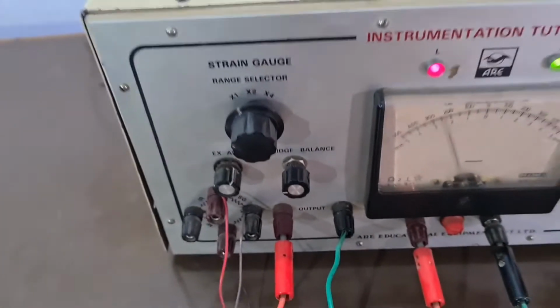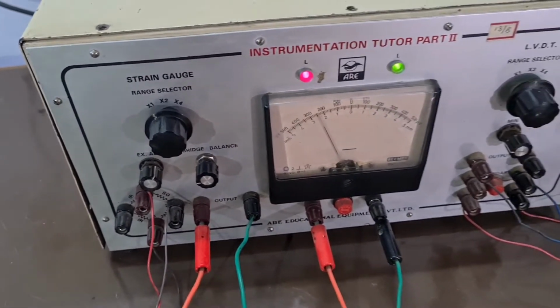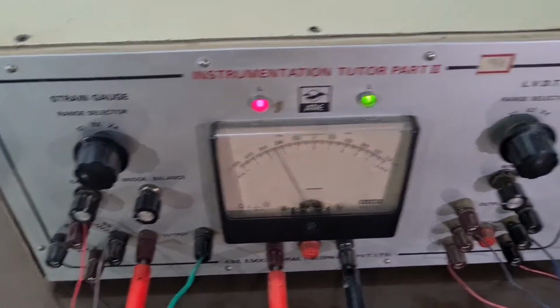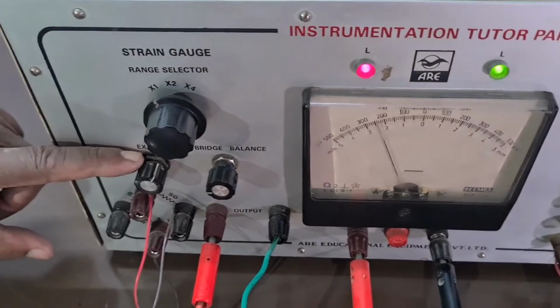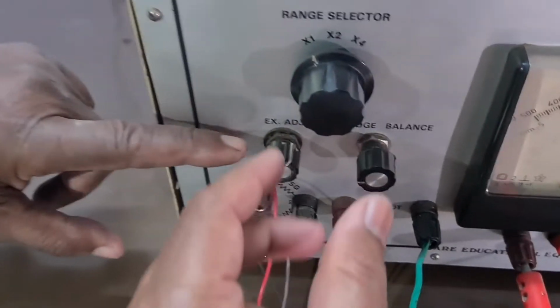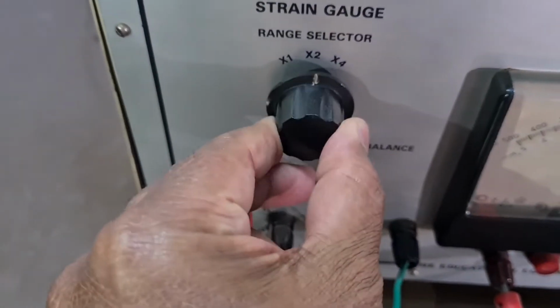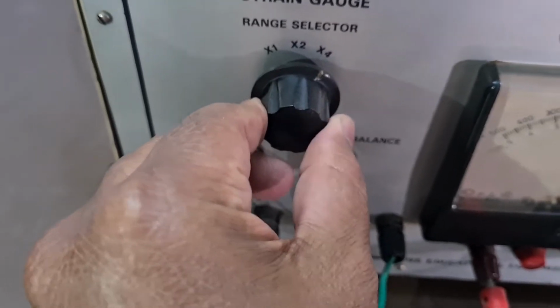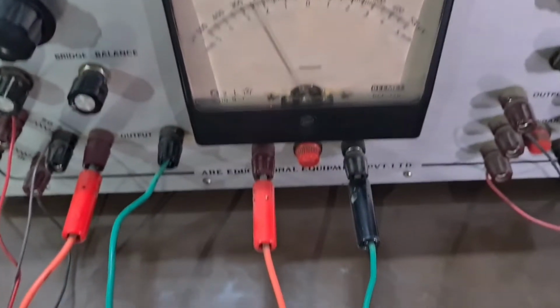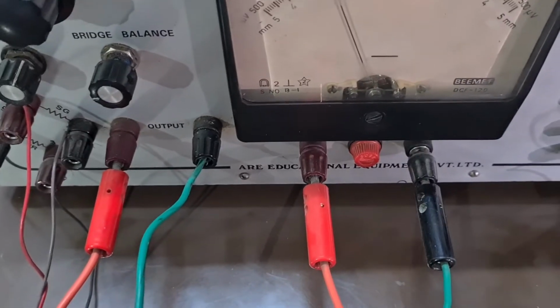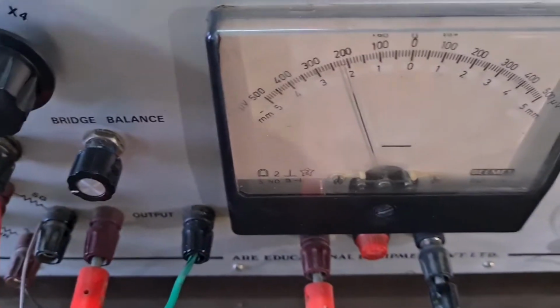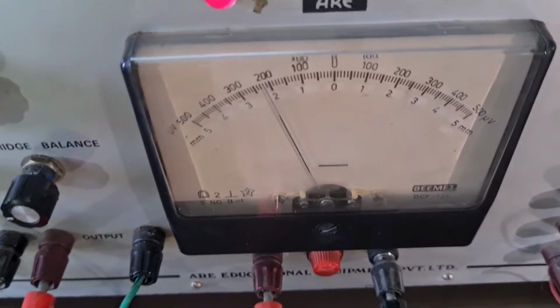Here this tutor gives you a strain gauge as well as LVDT. LVDT we have performed, so we'll use the strain gauge module, in which we have a range selector, multiplied by 1, multiplied by 2, or multiplied by 4. The output of the strain gauge is given to the input of the meter. Here you will see the analog reading.